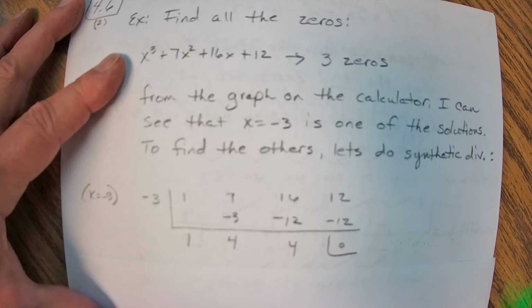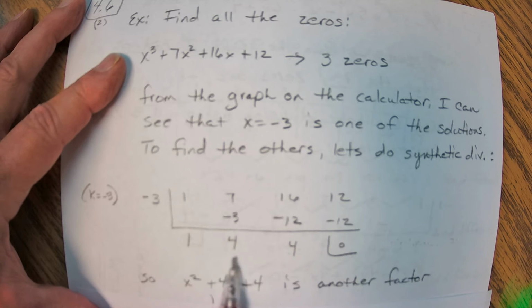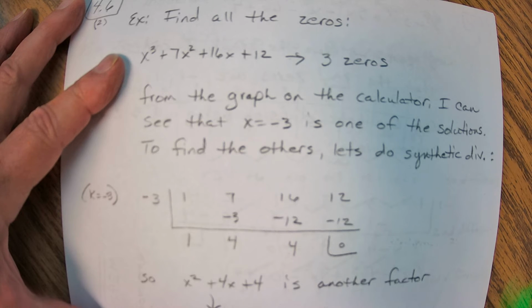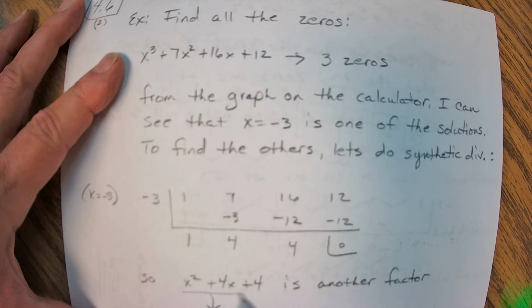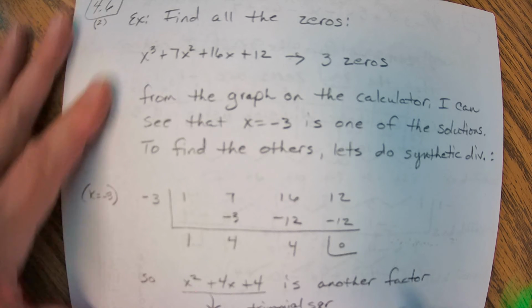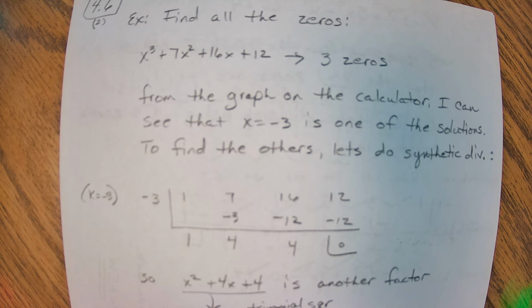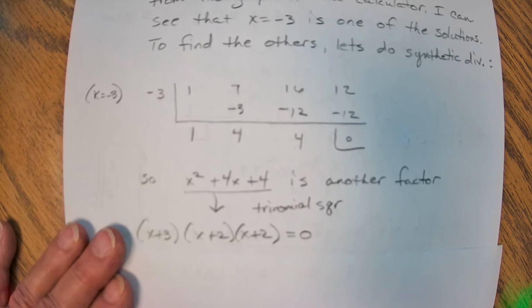That means that x squared plus 4x plus 4 is another factor. And I also know that this is a trinomial square. And this is how you factor a trinomial square. Sorry.